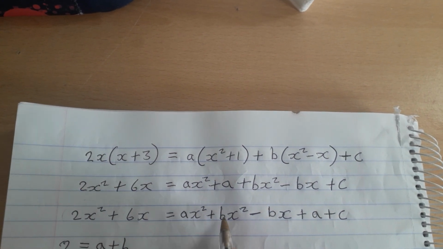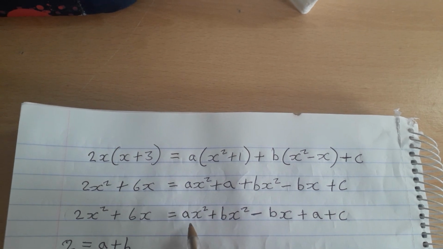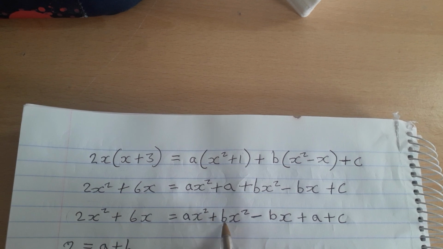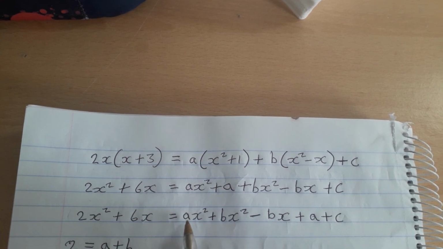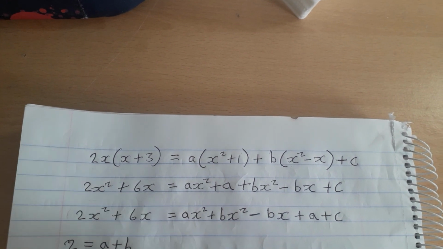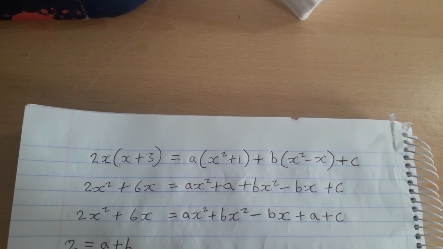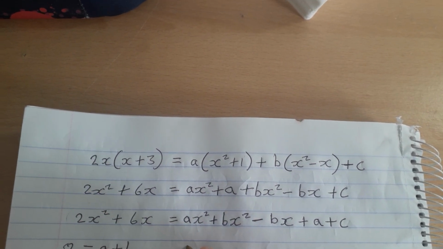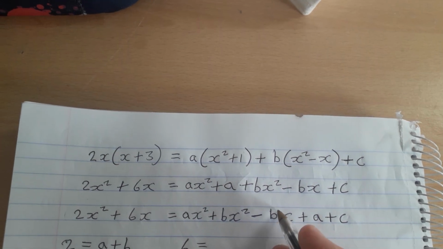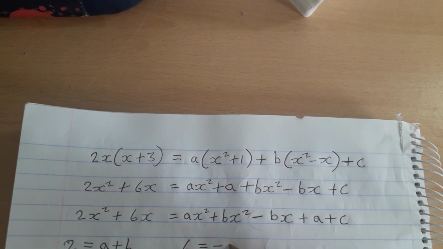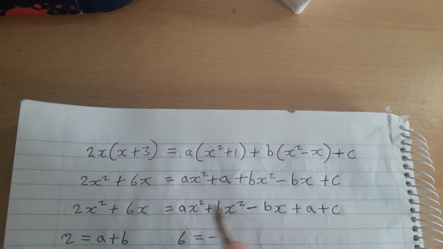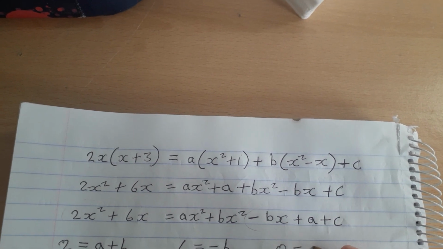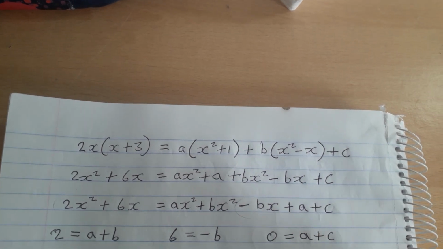Because when we add a and b together, for instance, imagine they were both equal to 1, then you'd have 1x squared plus 1x squared giving you the 2x squared. But whatever they're both equal to has to add up to 2. Then if we link the coefficients of x, we've got this 6 on this side, must be the same as this minus b on this side. And lastly, we've got this 0 over this side, must be equal to a plus c on this side.